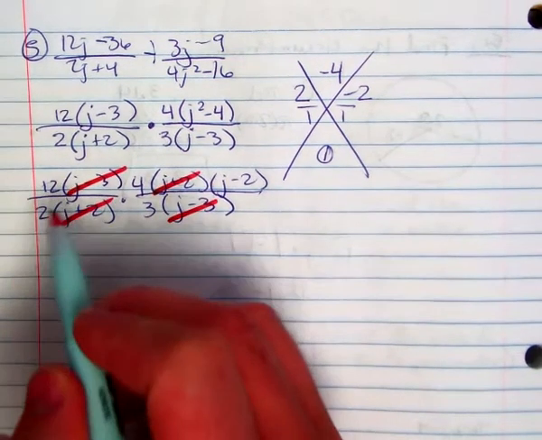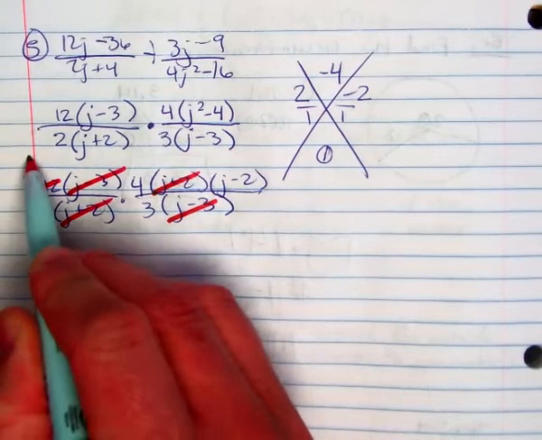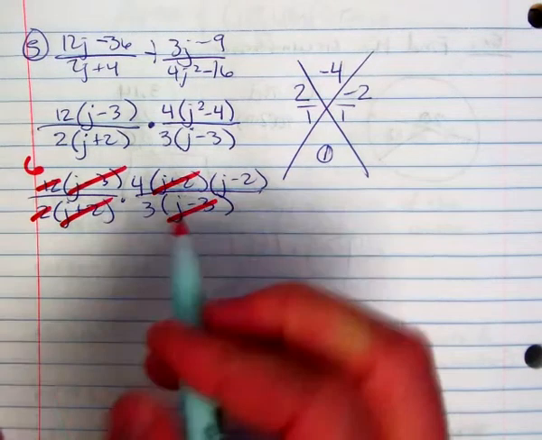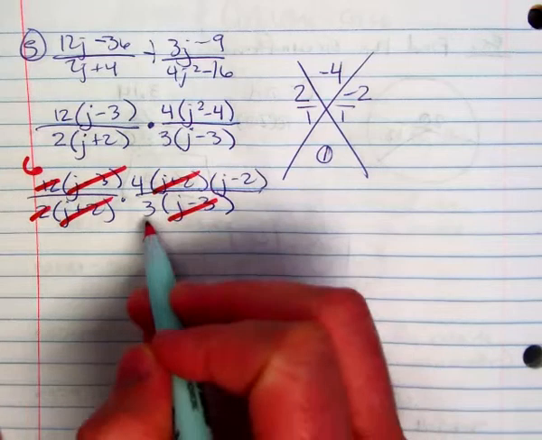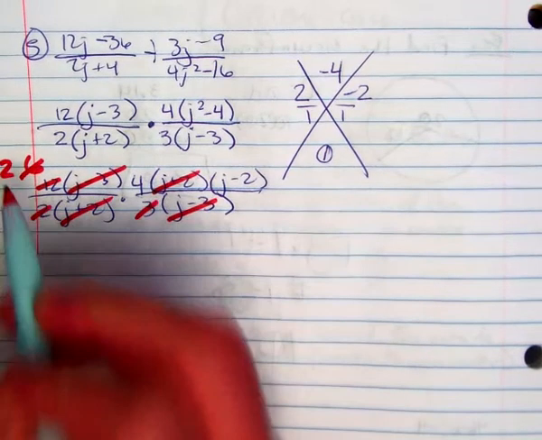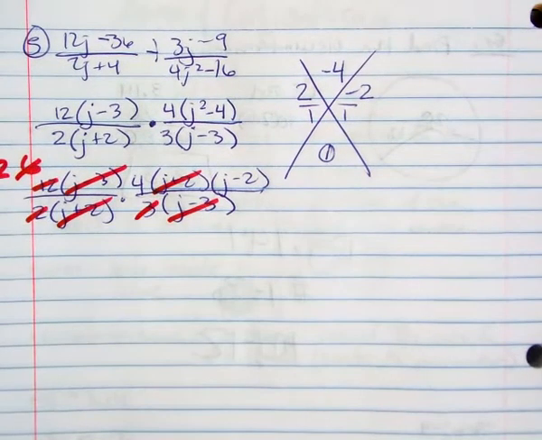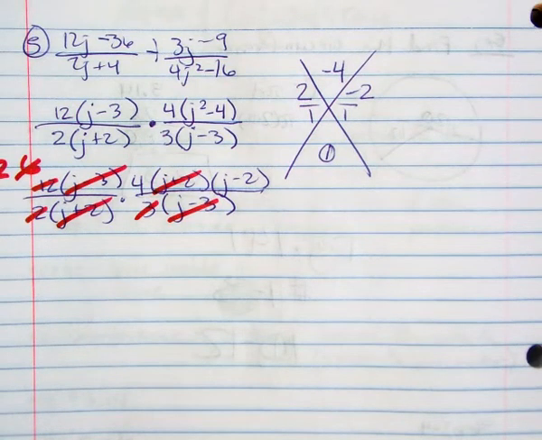We also have all these coefficients. 2 goes into 12 6 times. But now that I have that 6, 3 goes into 6 2 times. It's like you've canceled it twice, basically. You reduced it multiple times. That's fine.